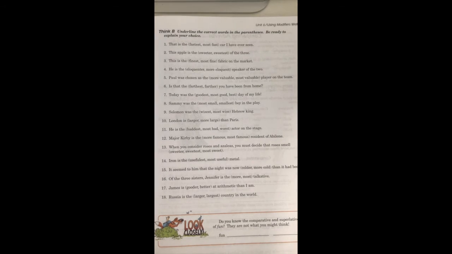So here for Think B, it's a continuation of what you did yesterday. So you'll have 2 choices, you will have either positive, comparative, or superlative forms of adjectives. And as usual, I suggest you read them out loud to make sure that they sound right first and then decide the correct choice and underline it.